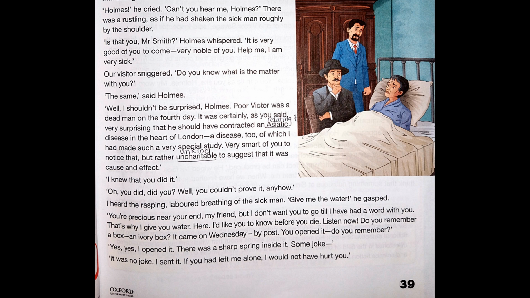"Is that you, Mr. Smith?" Holmes whispered. "It is very good of you to come, very noble of you. Help me, I am very sick." Our visitor sniggered. "Do you know what is the matter with you?" "The same," said Holmes. "Well, I shouldn't be surprised, Holmes. Poor Victor was a dead man on the fourth day."